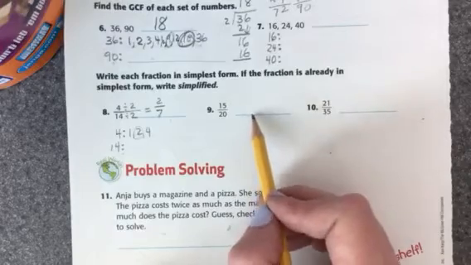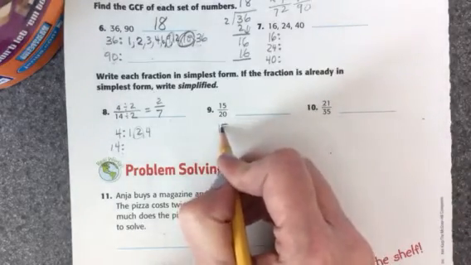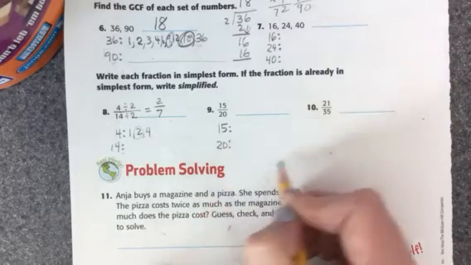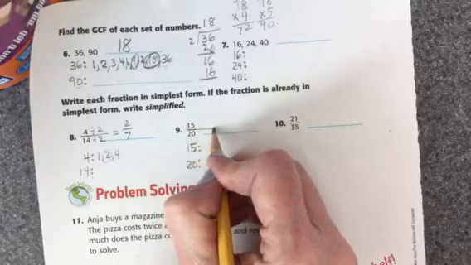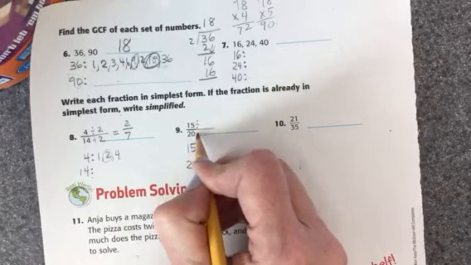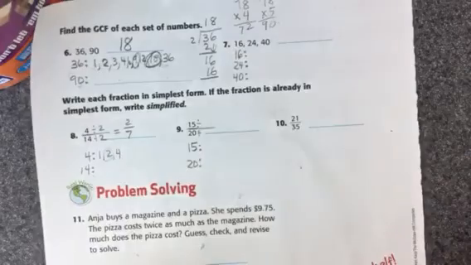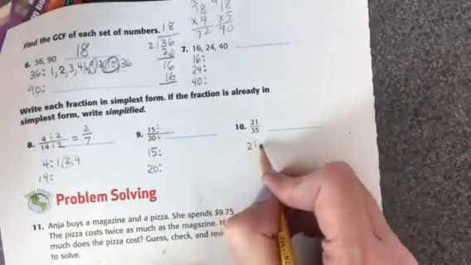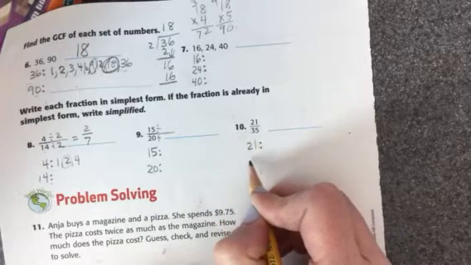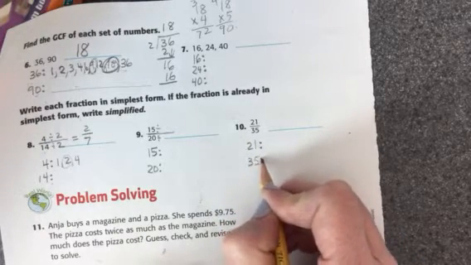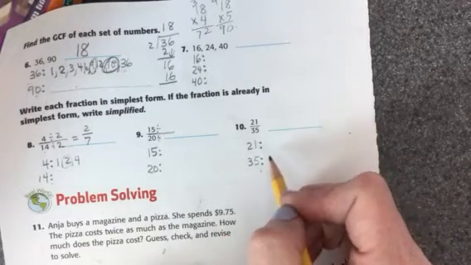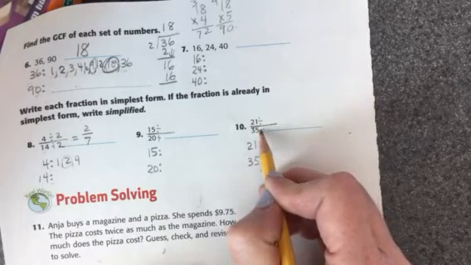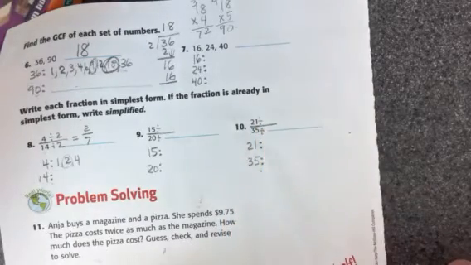Okay, you'll do the same thing on these other two. You'll find out the greatest common factor. And after you find the greatest common factor, you'll extend your fraction bar and divide by the greatest common factor. And you'll do the very same thing on this one. You'll find the factors of 21 and the factors of 35. Then when you have your greatest common factor, you'll extend your fraction bar and divide by the greatest common factor.